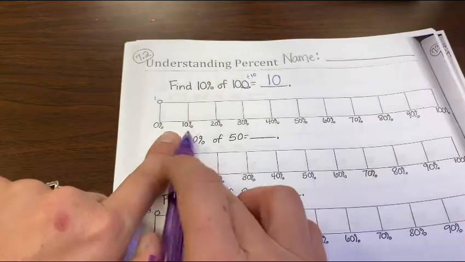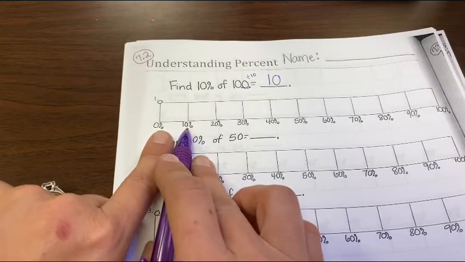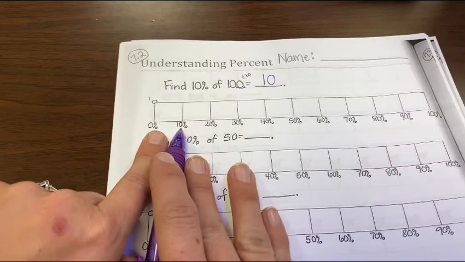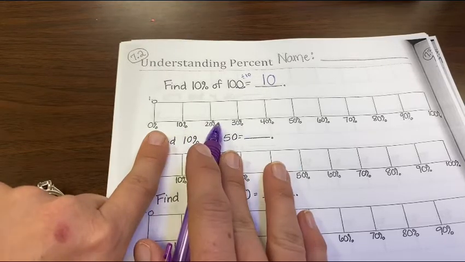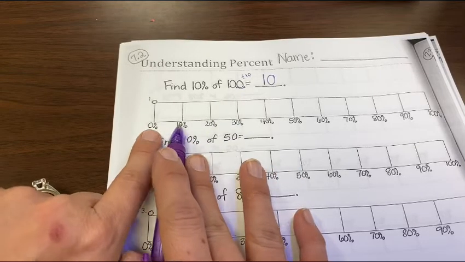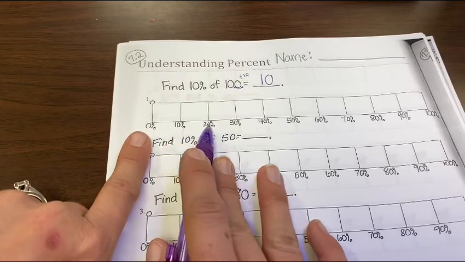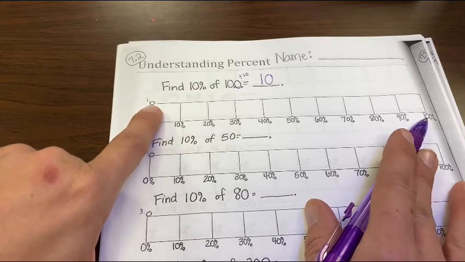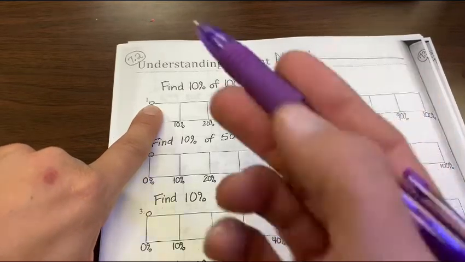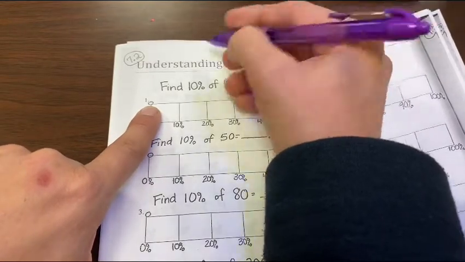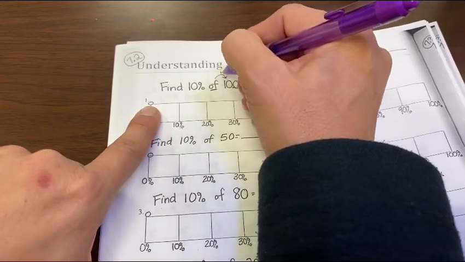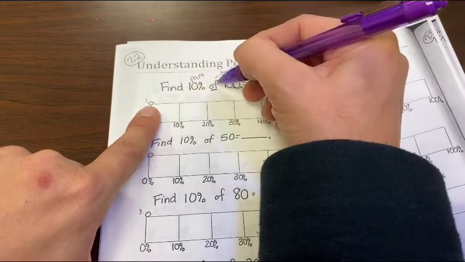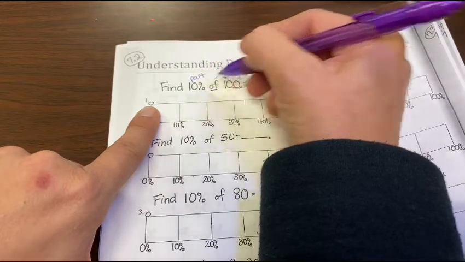All right, so we're going to draw these strip diagrams. And on these strip diagrams, sometimes we have questions about this on homework or tests, and you just need to know how to read them. So we're going to practice them just a little bit today. So we have our percentages on the bottom. We're counting by 10% all the way across until we get to 100%. All right, so 0% is always 0, and 100% is always the total. So we started with 100. After the word "of," they're always going to be giving you the total. So we're finding a part of this total right here. So we're finding 10% of this total.